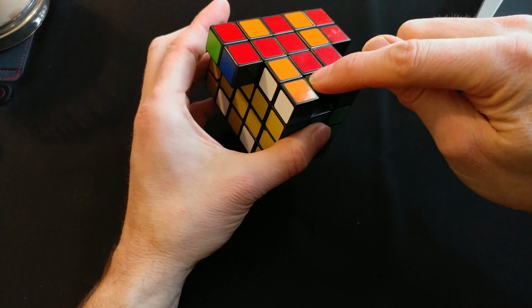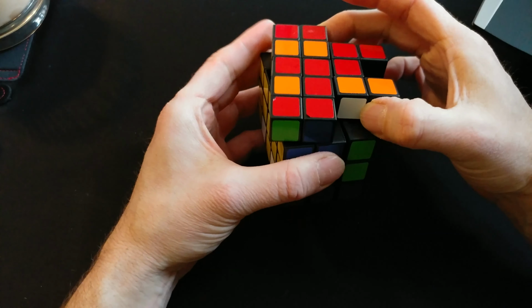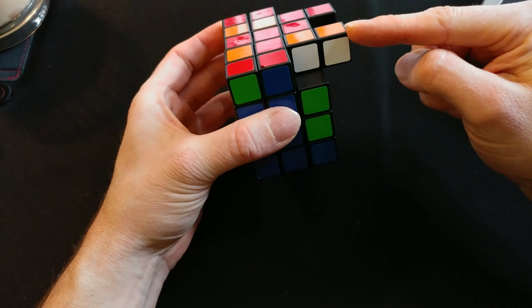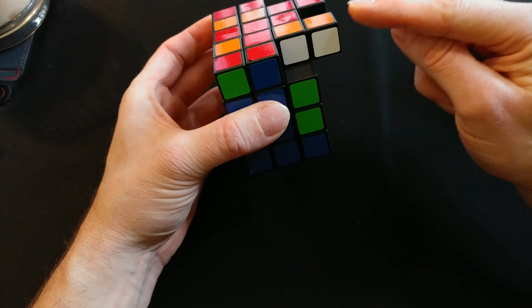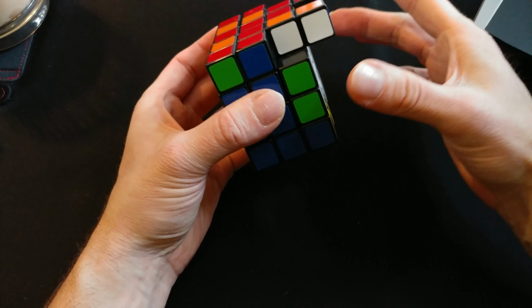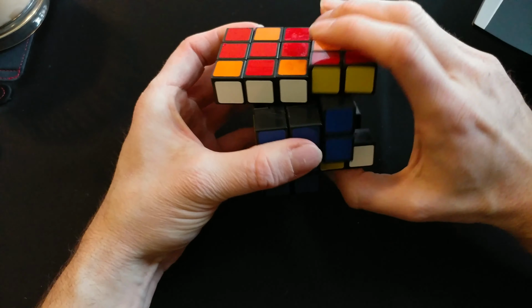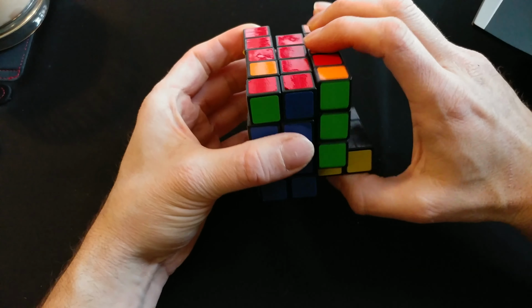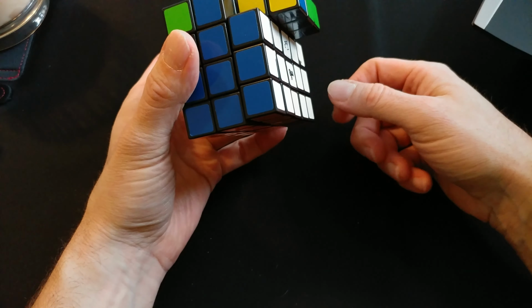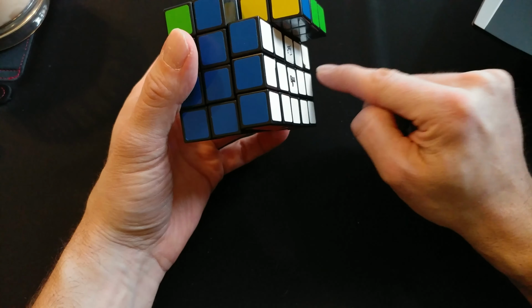And now we're going to take the correct piece, put it in the correct position. Then we're going to do the algorithm. This will go here, be correct, and then these two will flip. Okay, so to our U, to our UI, to R. Okay, great. So that worked out.